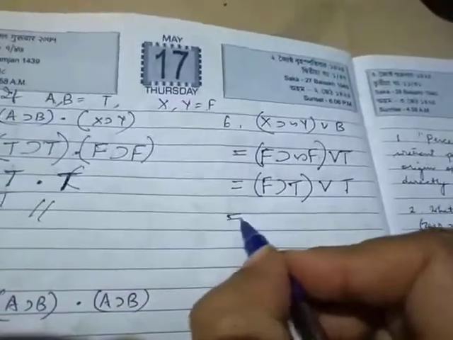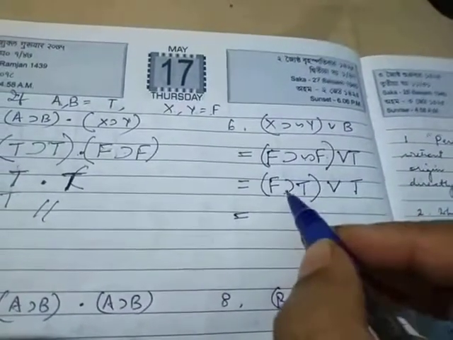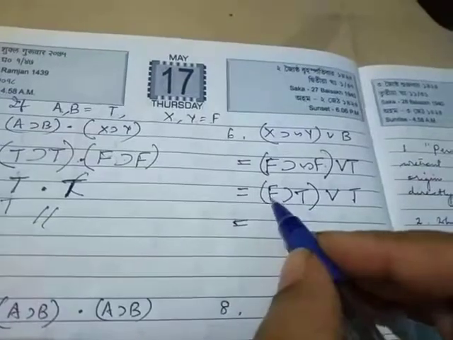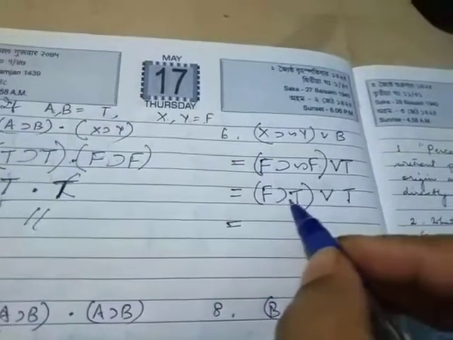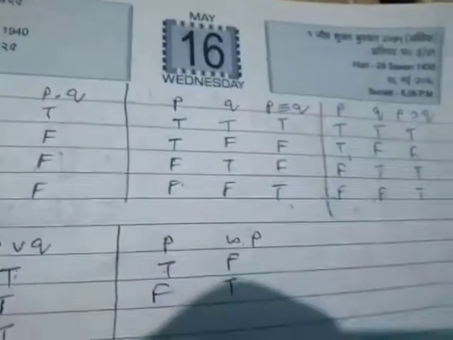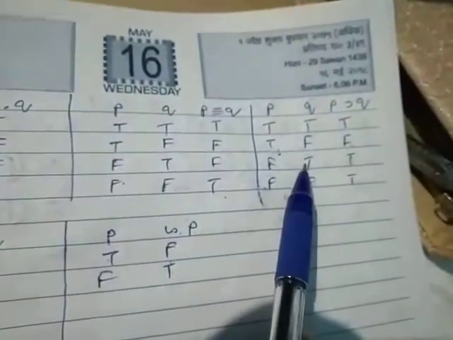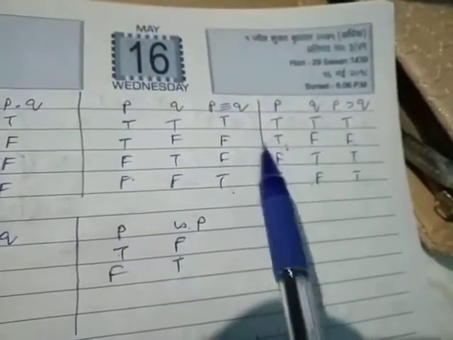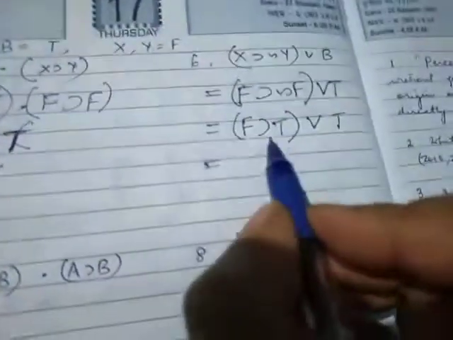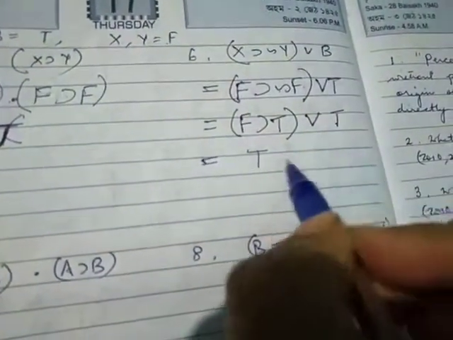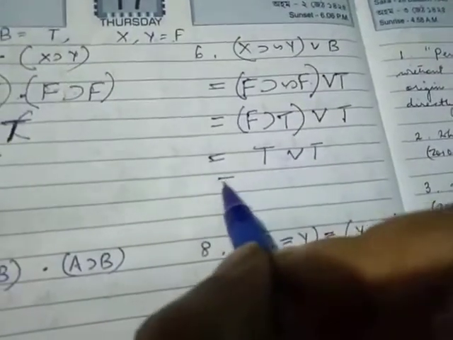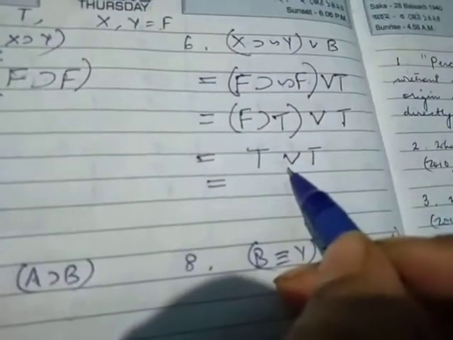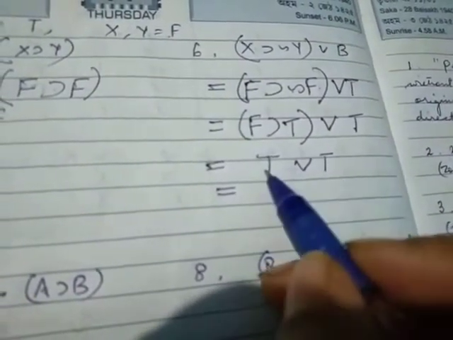Now, what is there inside the bracket? There is horseshoe, and the value is FT. So what is the value of FT in horseshoe? The value of FT in horseshoe is T. So the value of FT is T, and then val, and then T. Now the function is val. What is the value of TT in val?